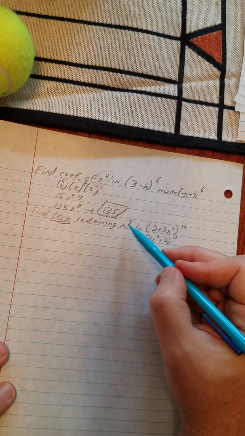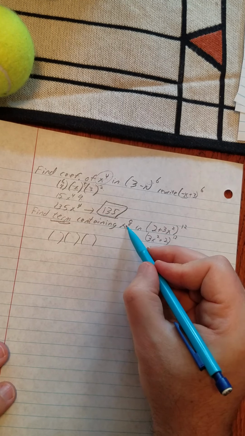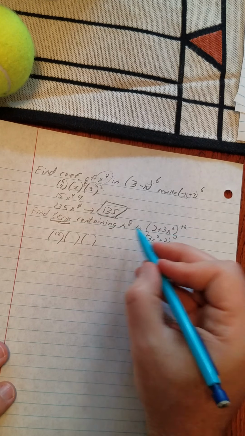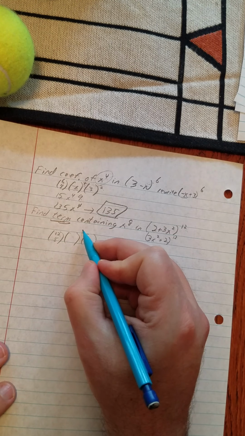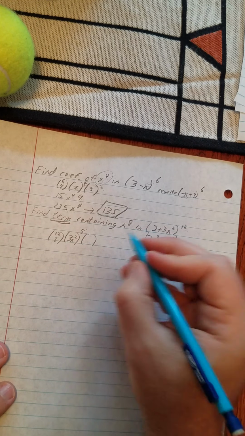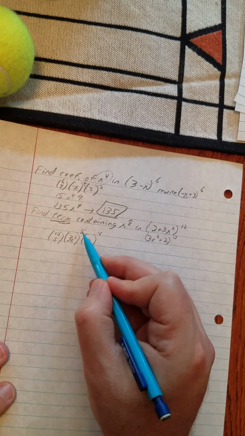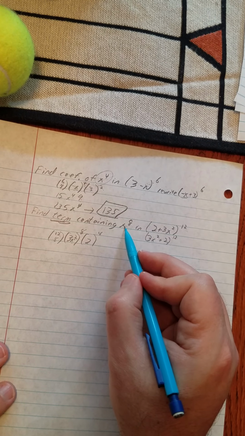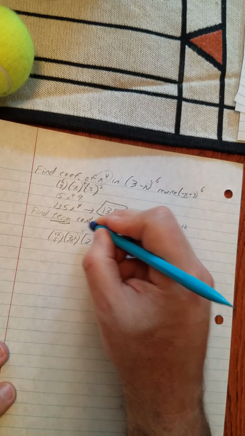Now I can't do exactly what I did in the other problem. I know the n is 12, but it's not going to be 12 choose 8. Let me just write this, but this is not going to be right. If I do this, I can see, okay, multiply these exponents. 2 times 8 is 16. Well, that's not the term x to the 8th. That's x to the 16th. So I need to choose something else.